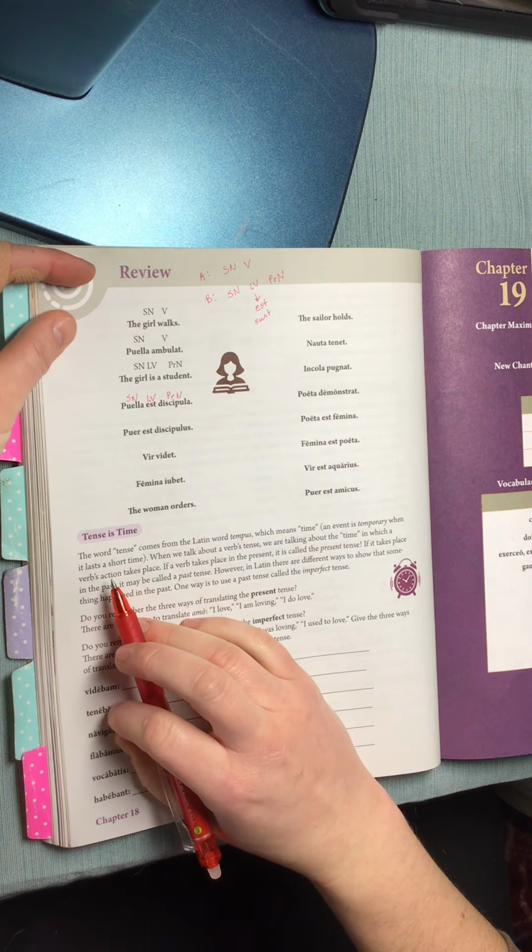All right, this one only has two words and neither one of them is an est or a sunt, so that means we're looking at pattern A. Vir videt. Which one is our noun? Vir is our noun. Videt is a verb because it's got that T ending, which is one of our verb endings. That's a good clue. So we're going to label vir as subject noun, videt as our verb.